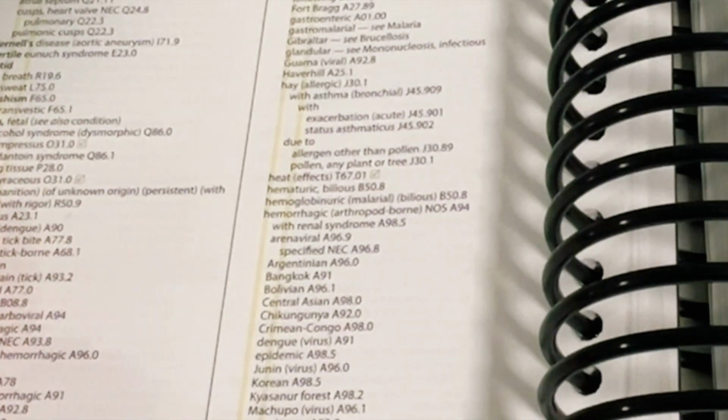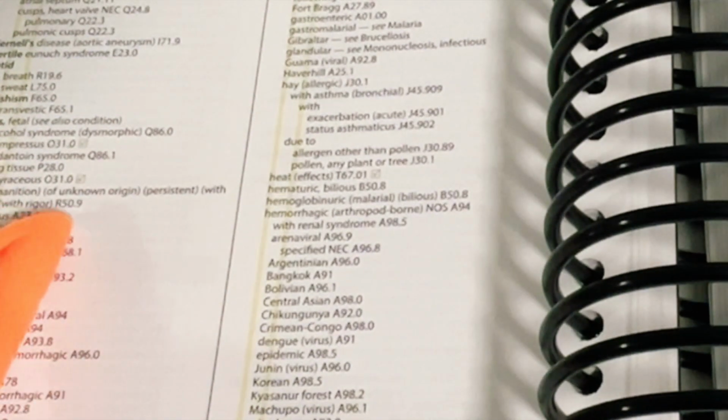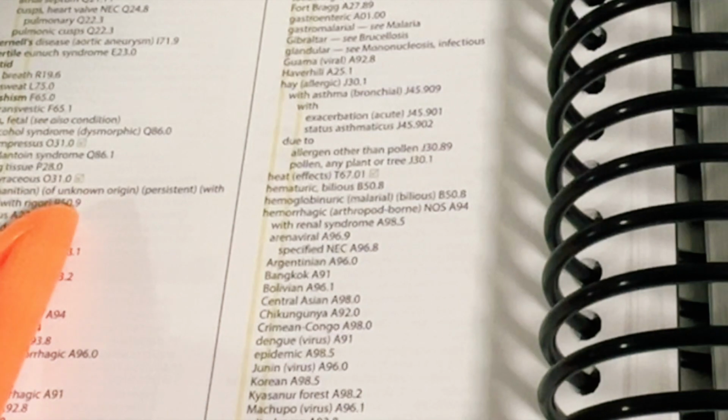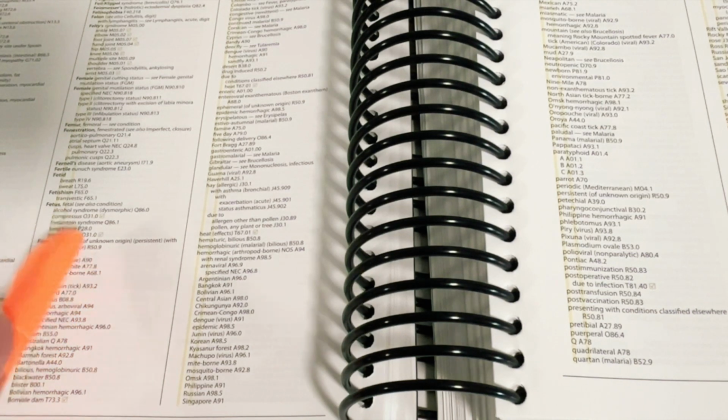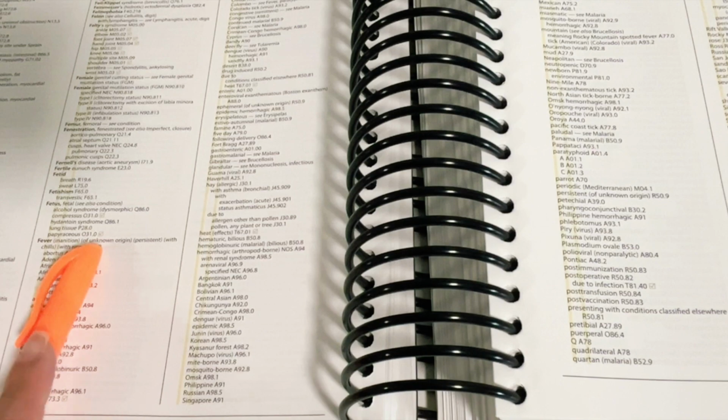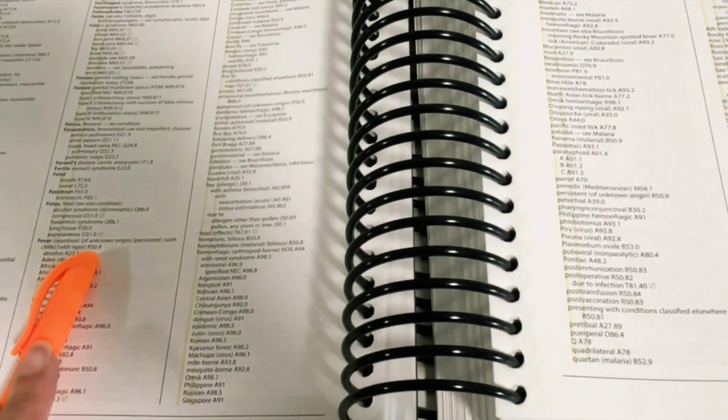So right here, we found here fever, right? And the code next to that is R50.9. So we have a code of R50.9 for fever from the alphabetic index. And to confirm that code, we have to go to our tabular list.